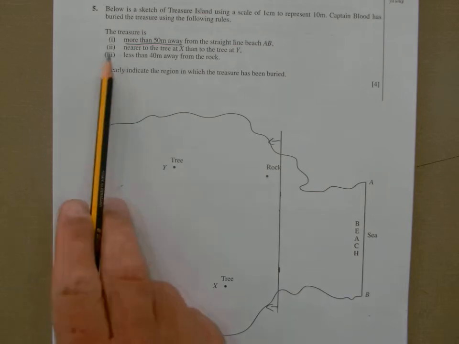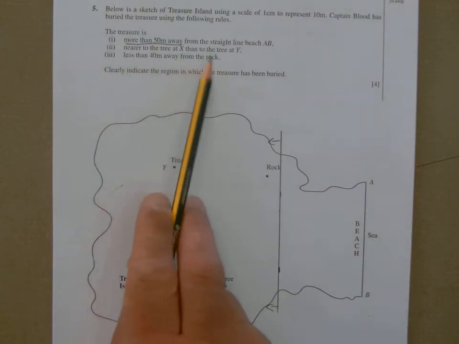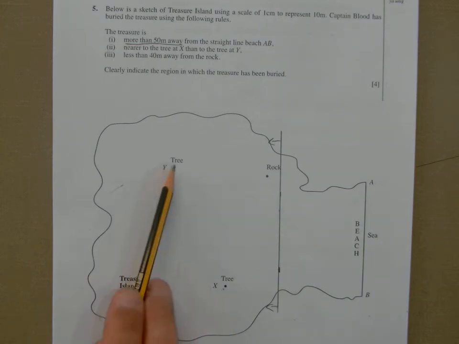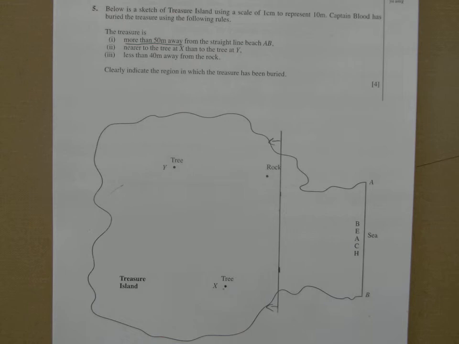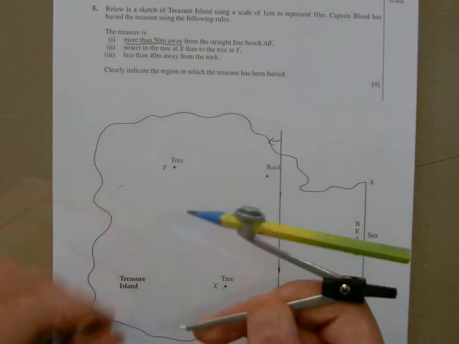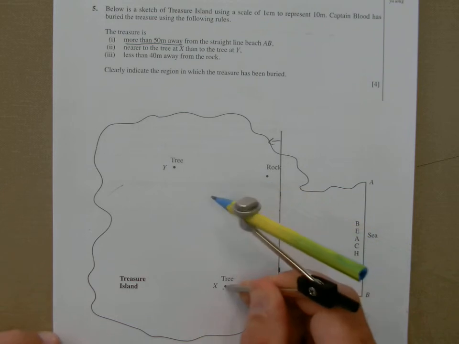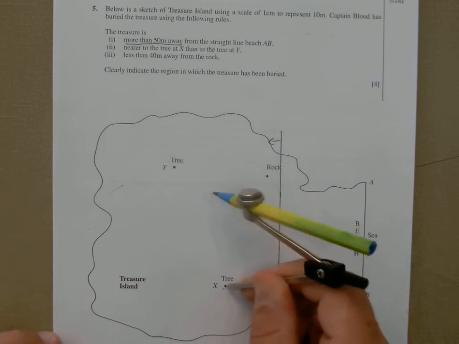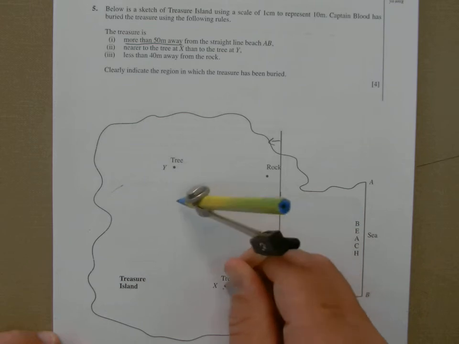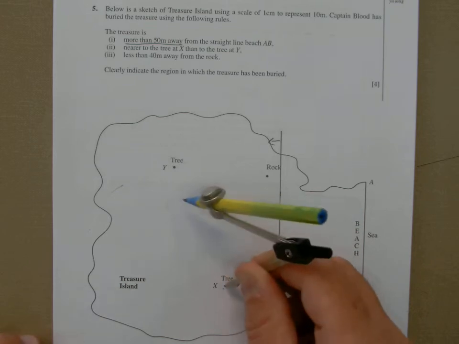Now, dotty 2, it says nearer to the tree at X than to the tree at Y. Notice tree at X is here, and tree at Y is here. So when you've got 2 points, what we need to do is construct the perpendicular bisector. And it's easy to do. All you've got to do with your compass is open it out, stretch it so that it's more than halfway the distance between X and Y. You don't need to measure it. Put it more than halfway, and it clearly is there. I've stretched it so it is more than halfway.